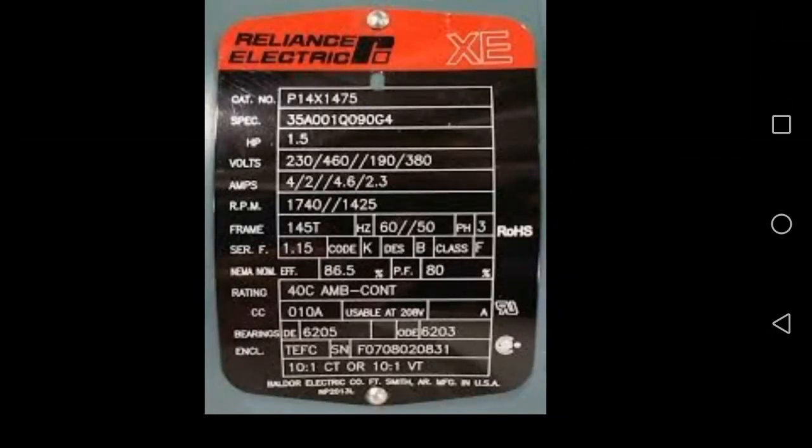See this another example. The HP rating is 1.5, voltage is 230 volts for star and 460 for delta, full load current is 4, RPM is 1740, and frame size 145T. It can run at 60 Hz or 50 Hz, it is a 3-phase motor, and service factor is 1.15. NEMA letter code is K, design letter is B, class F insulation, efficiency is 86.5, power factor 0.8, continuous rating, and maximum ambient temperature 40. Driven and non-driven bearings and the model number are also given.